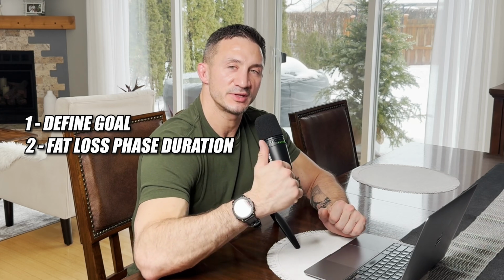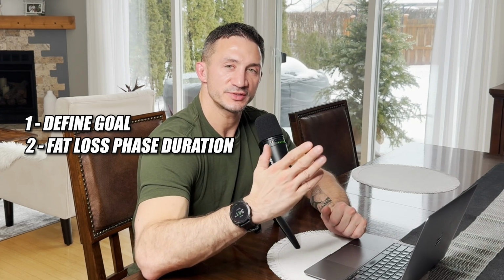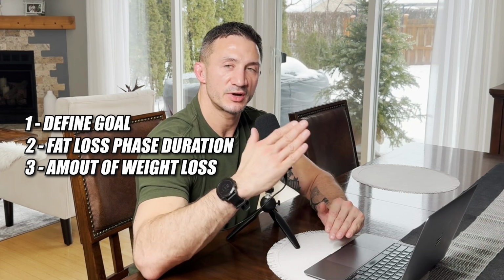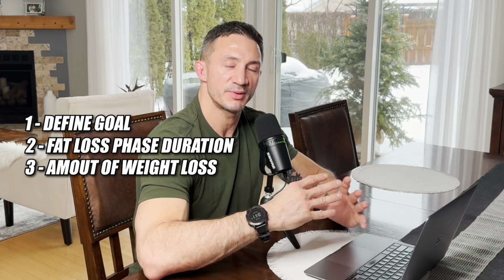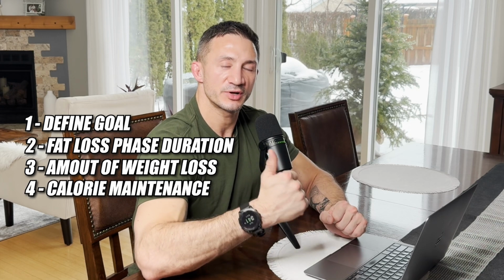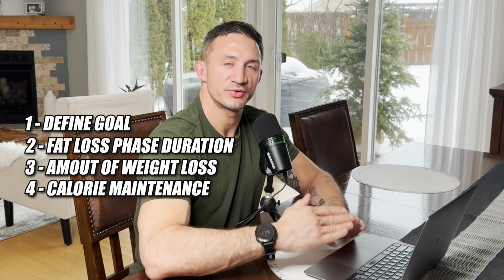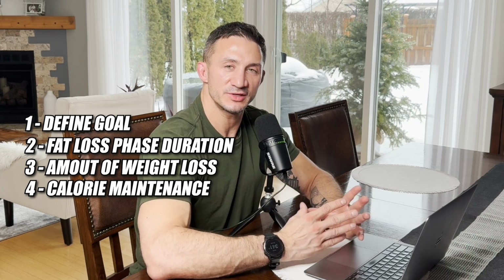So just to recap everything, first we need to define our goal, either a weight goal or a body composition goal. Then we need to figure out how long the fat loss phase is going to be, around 8 to 16 weeks. Then we need to determine how much weight we want to lose per week, around 0.5 to 1% of body weight per week. We need to figure out our calorie maintenance by using calculators or tracking our food for around 14 days or 2 weeks.